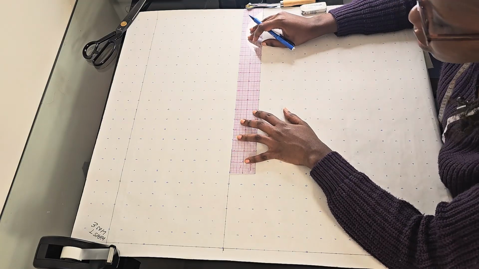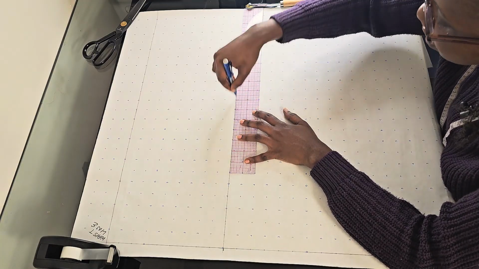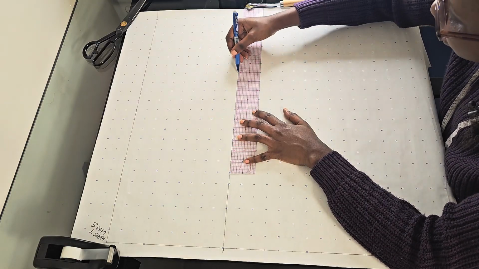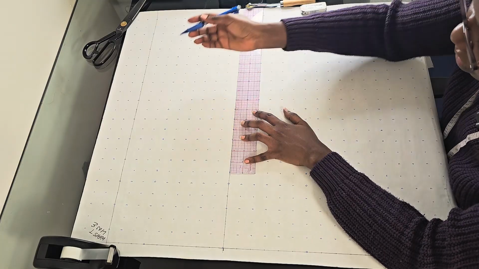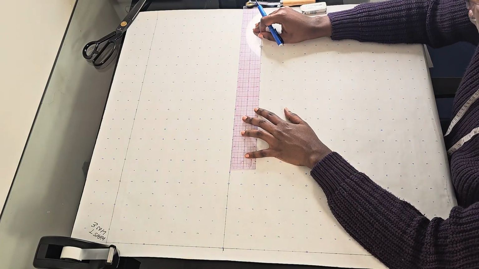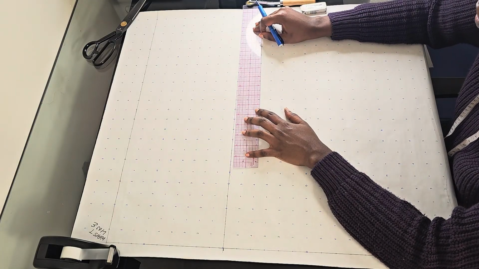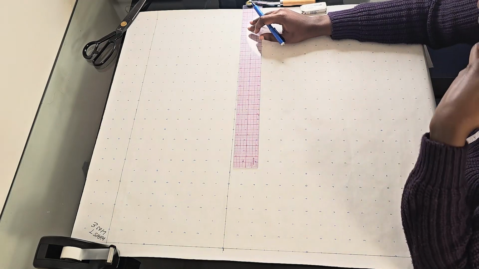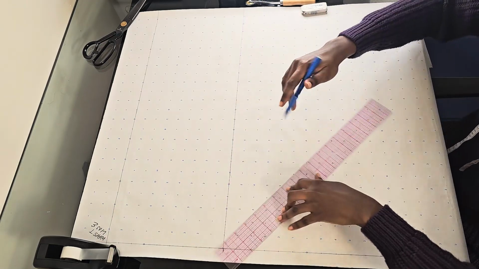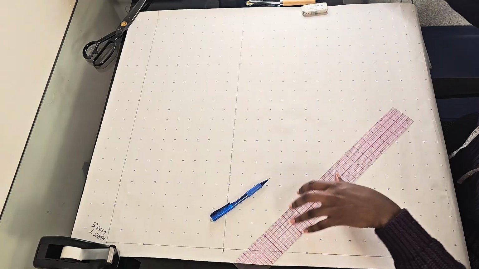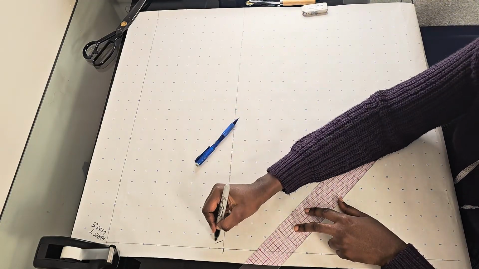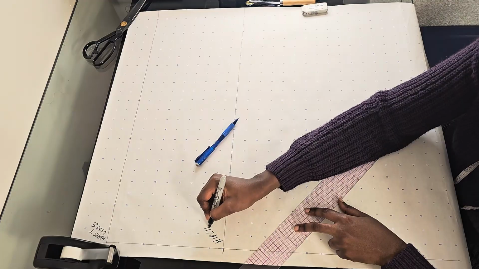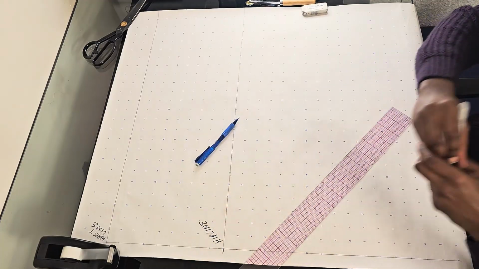But using the see-through ruler to draft really makes life easy. You're able to match these lines with your sheet of paper, and you're able to draw your lines accurately. So this line I just drew is the hip line, right?